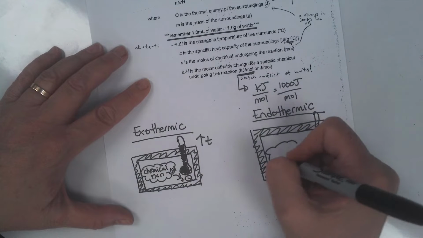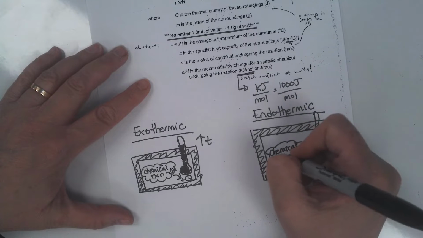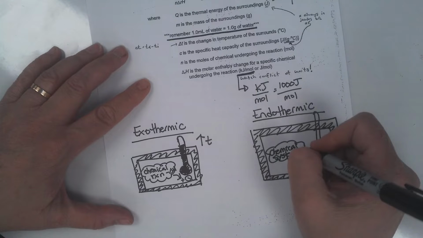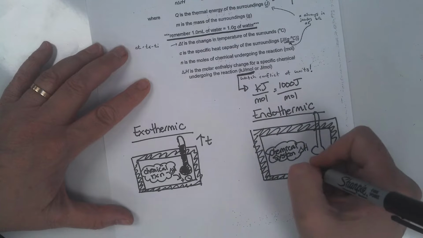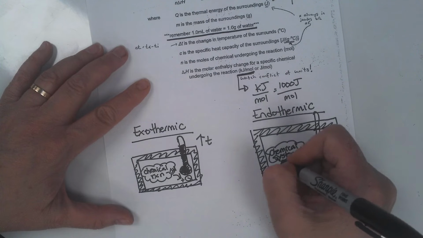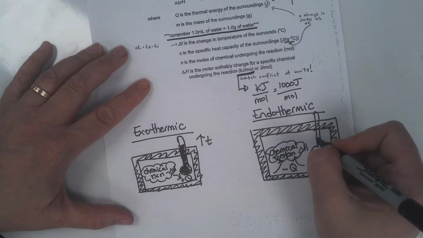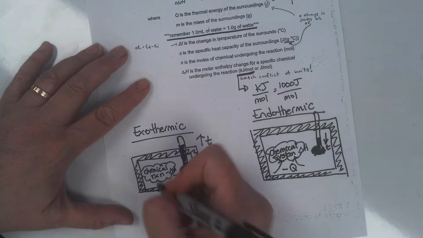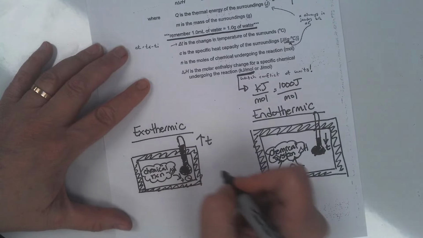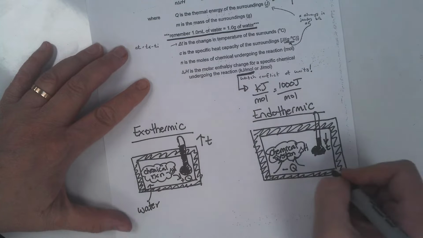So here's our chemical reaction. And it will have a positive enthalpy change, and it will take energy from the surroundings to help it support that. And so then we would have a negative Q, and we would see a decrease in T. Okay, this surrounding area in here, this is all water. And same with this here.